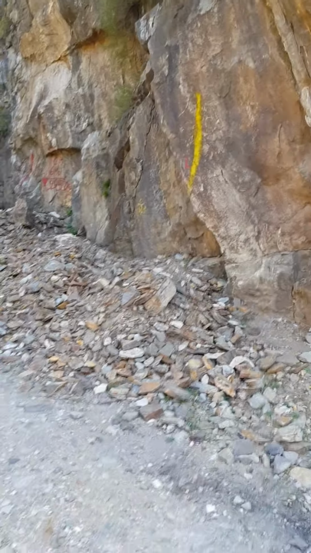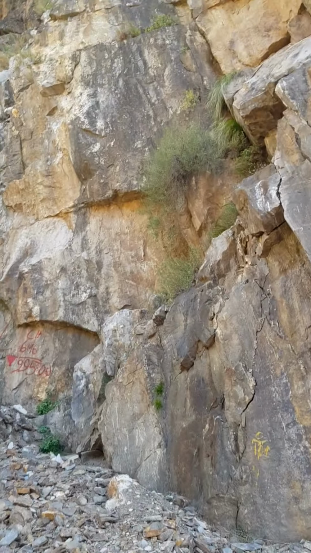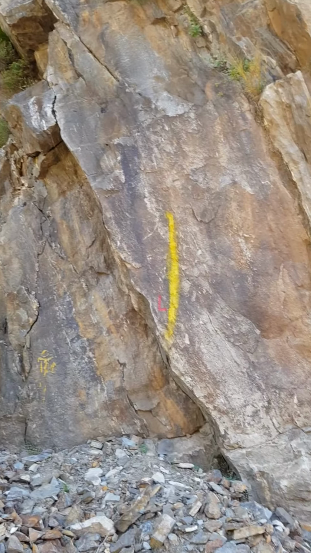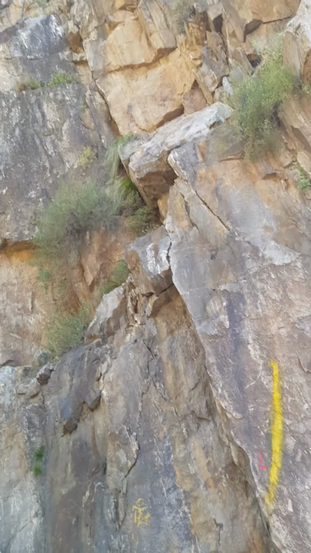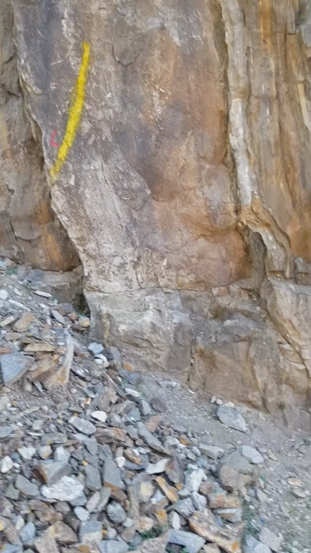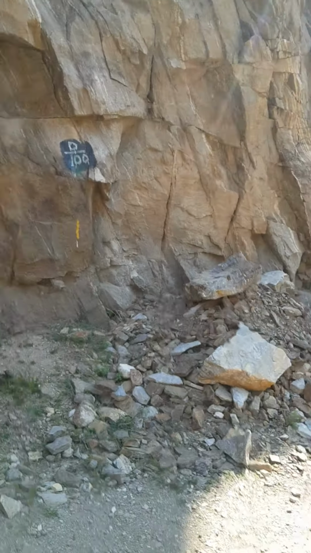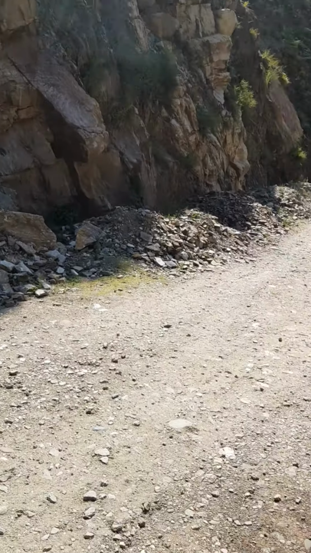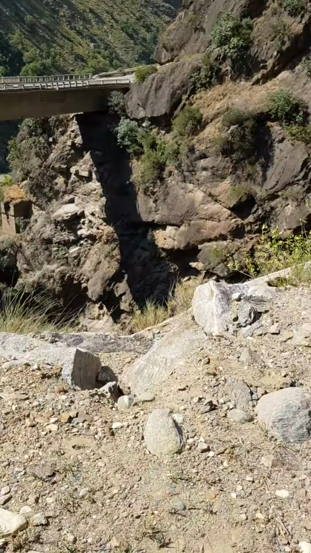And this is the center line of the tunnel. So he wants to shift the location of the portal from this location to that tree location, because of the construction of a new bridge in this gorge.